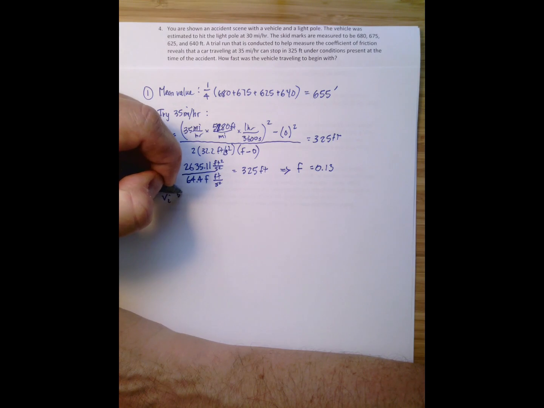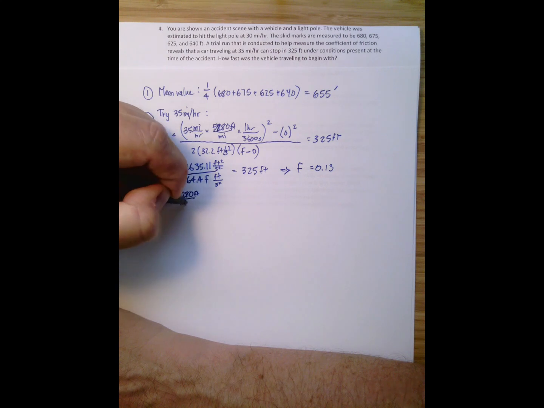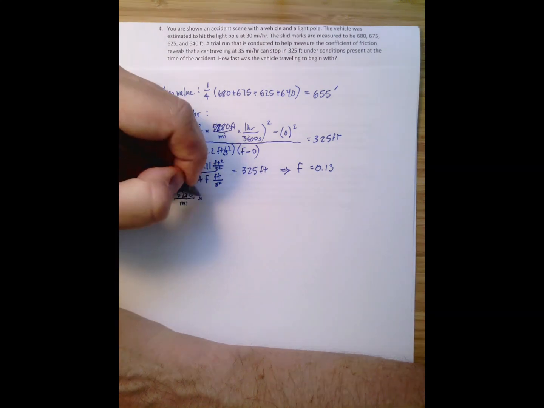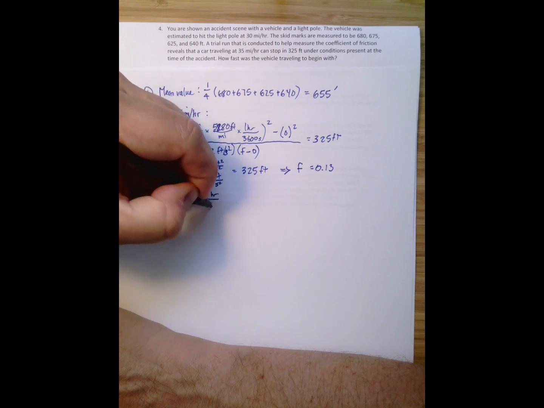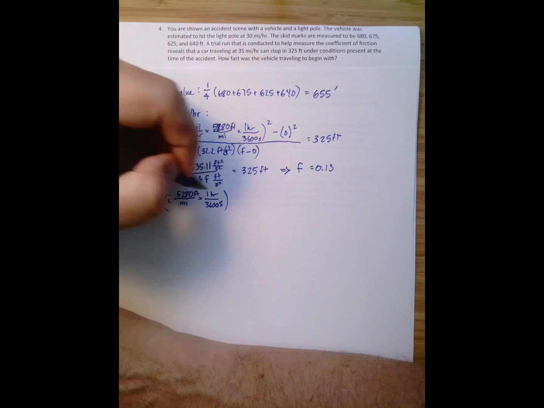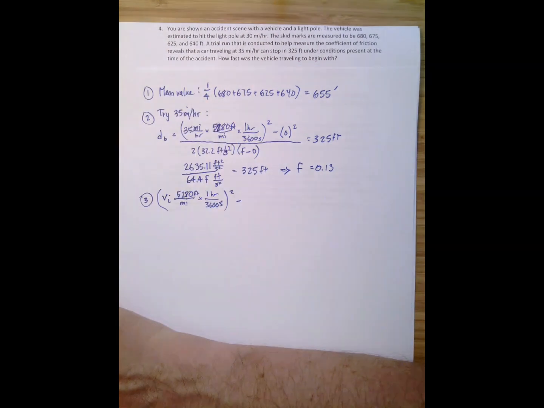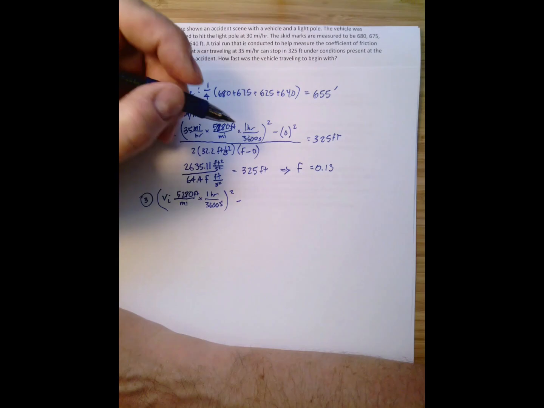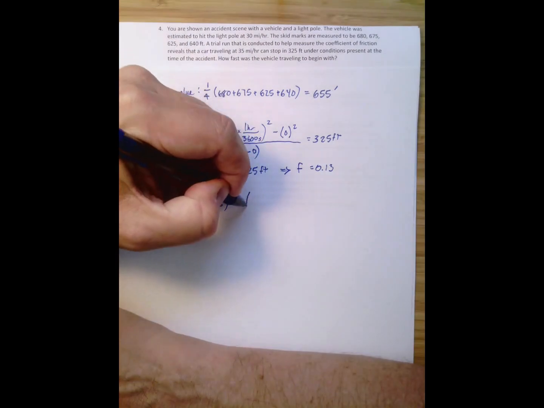And so in order to convert it to feet per second, we know in this case that the vehicle hit the pole at 30 miles per hour, so the ending speed is 30 miles per hour.